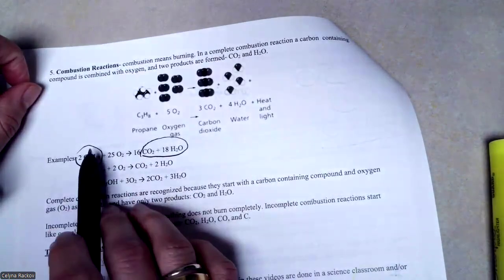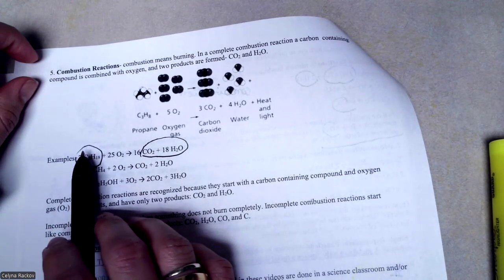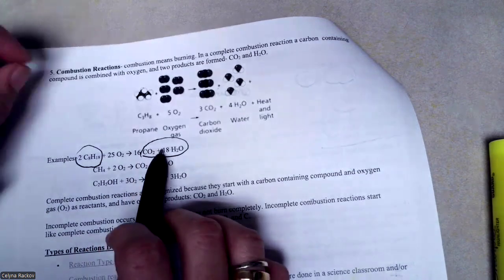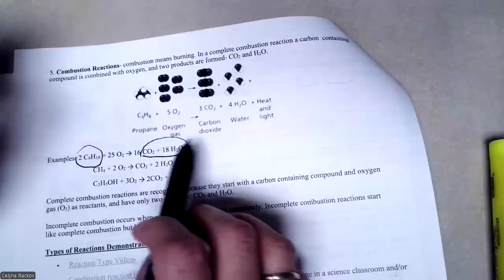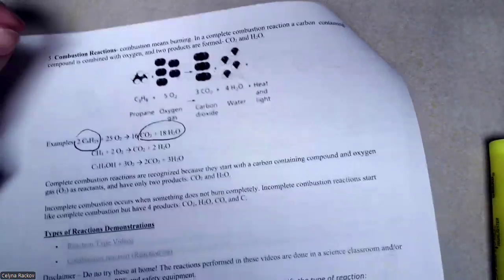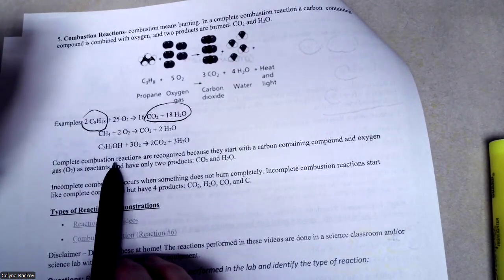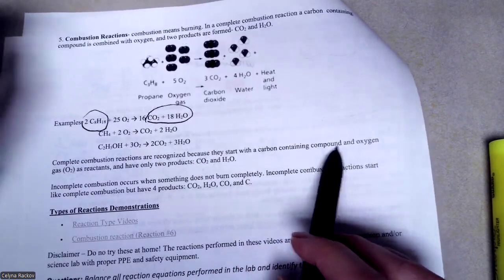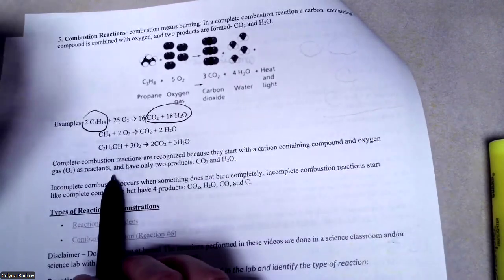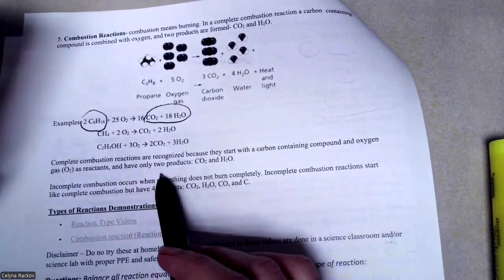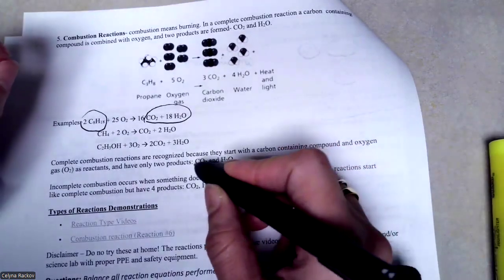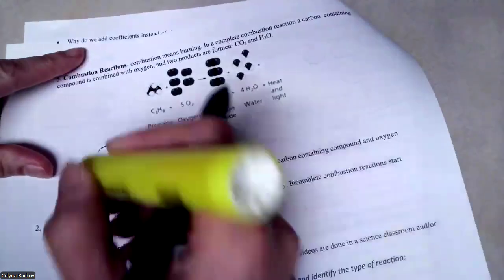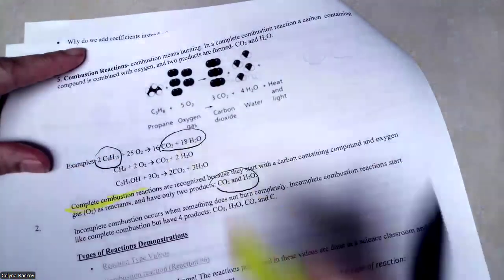If it is a compound with carbon reacting with oxygen, the complete combustion will make carbon dioxide and water. Why did I say complete? Complete combustion reactions are recognized because they start with a carbon-containing compound and oxygen as reactants and they have only two products. The complete combustion will make only carbon dioxide and water. So highlight that is complete combustion.